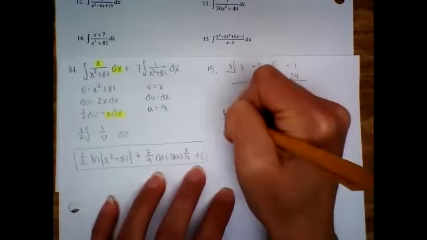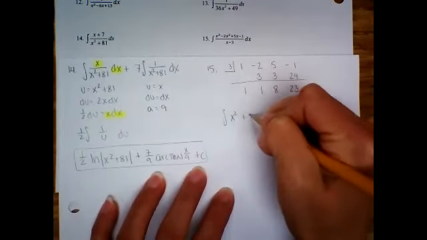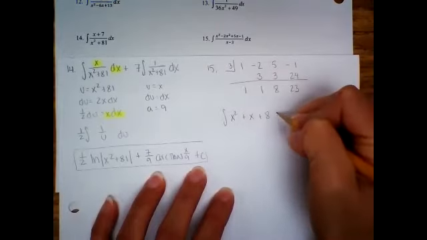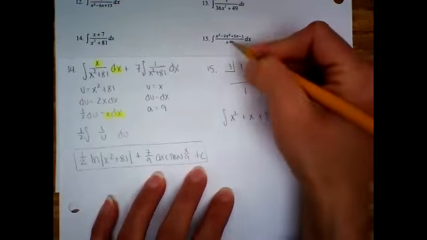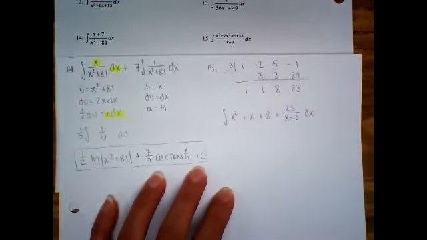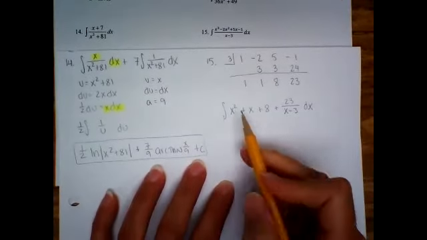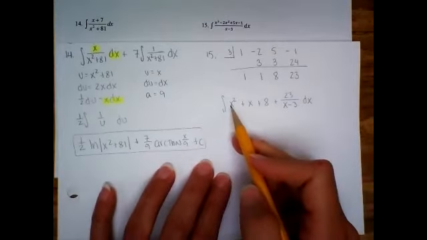So when I put this back into the integral, it's going to be 1x² + 1x + 8. And then this is your remainder. It just stays over that denominator. So 23 over x - 3, and then dx at the end. So now we can do this as kind of like 4 separate terms to do the antiderivative.